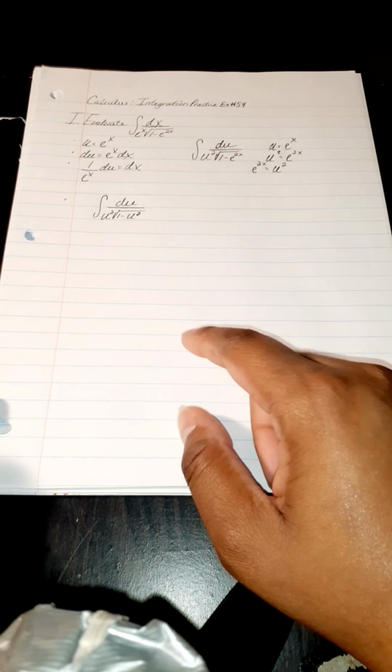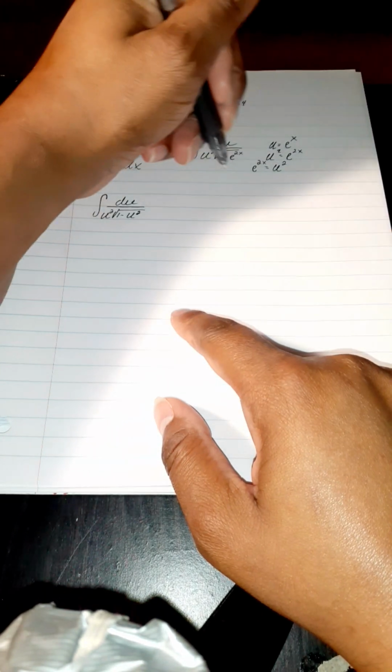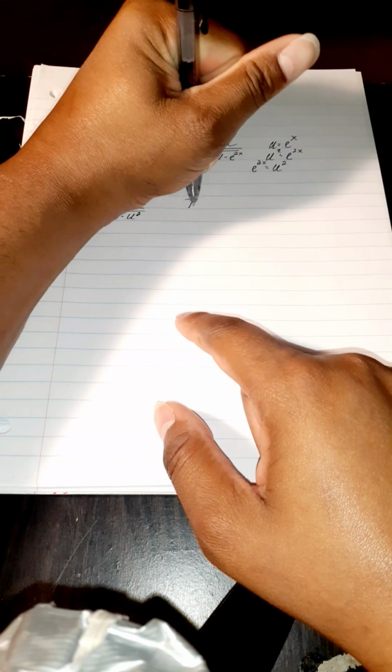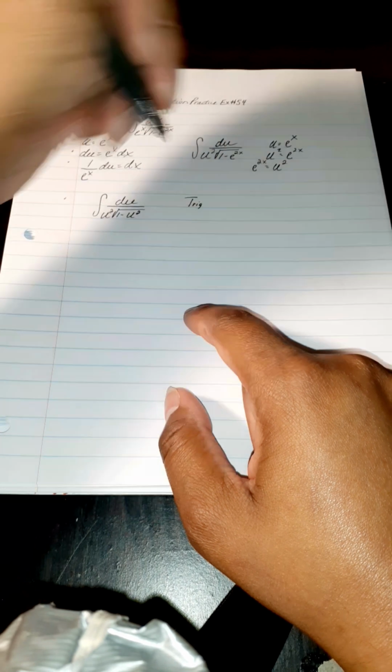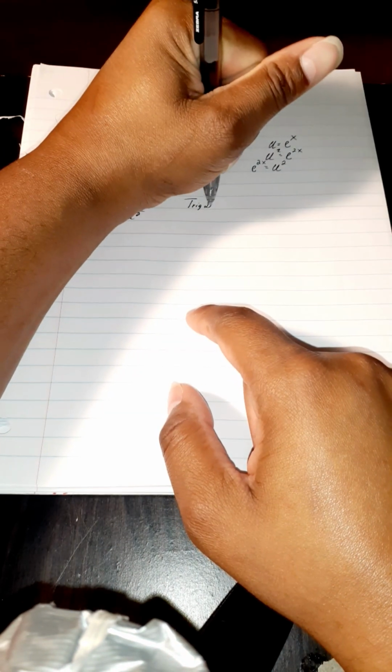But in this case, we're working with u. So what I'm going to do is modify the trig substitution formula a little bit. Instead of writing x is equal to, we'll write u is equal to, just so it's easier to follow, because obviously we're not doing everything in terms of x because we already did a substitution before.